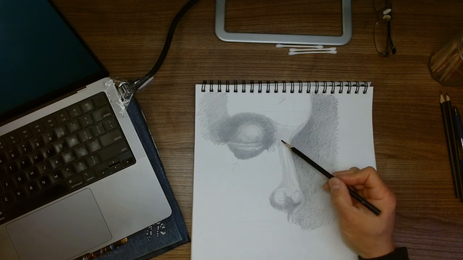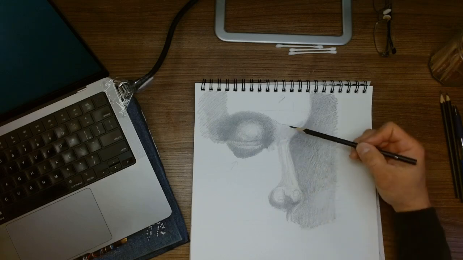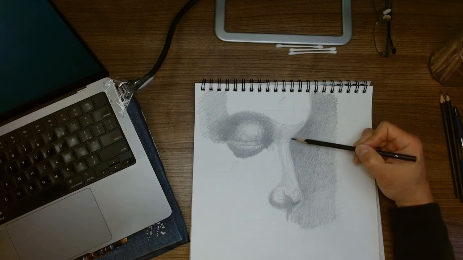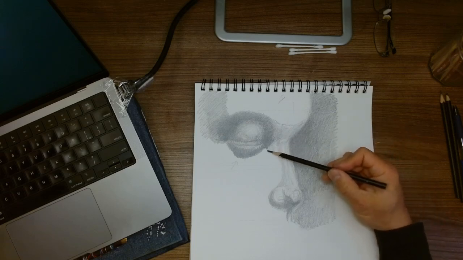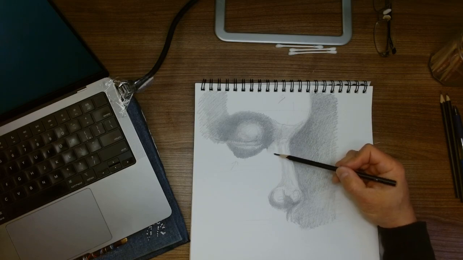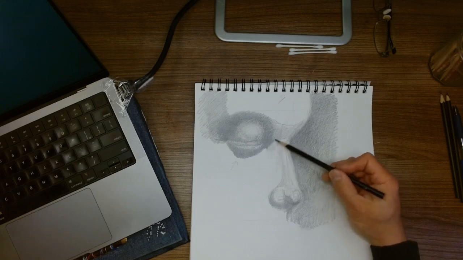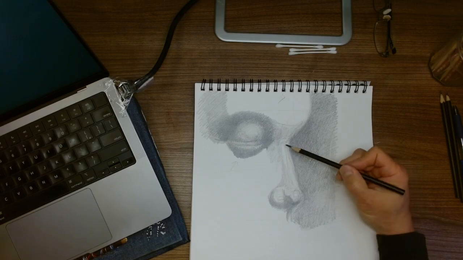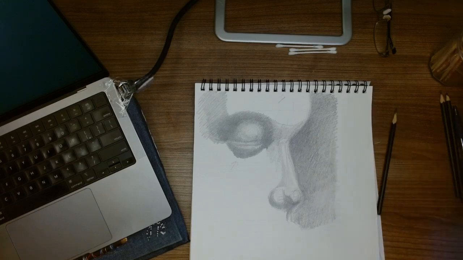It's just wrapped around. Okay, all right, so we have the bridge of the nose coming down, and let's see here.